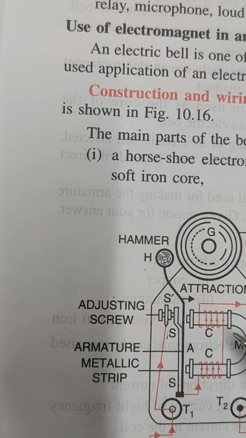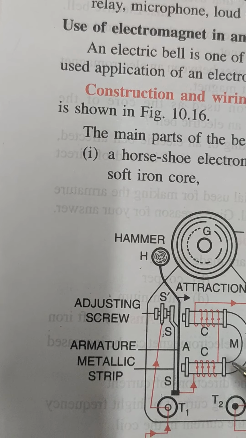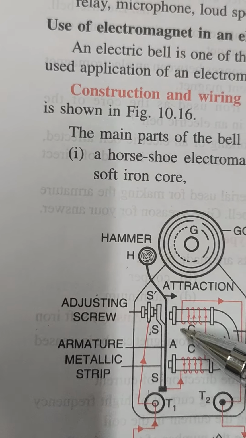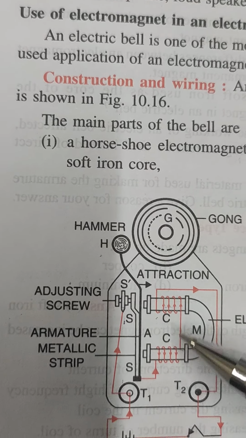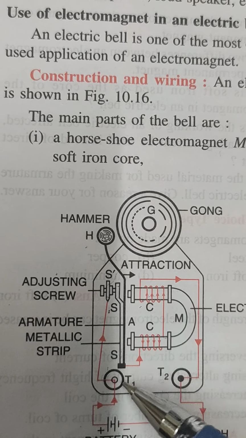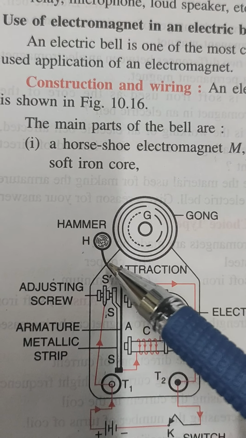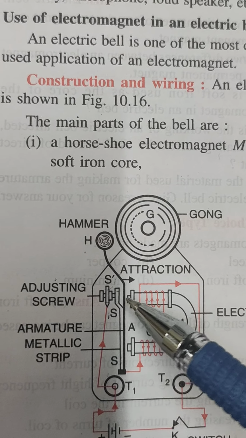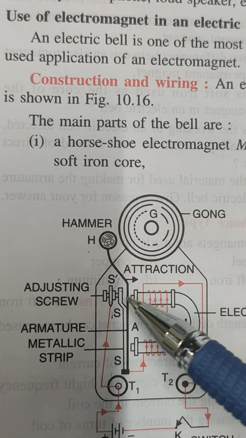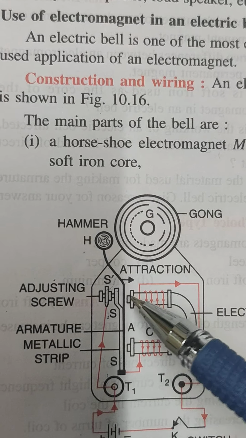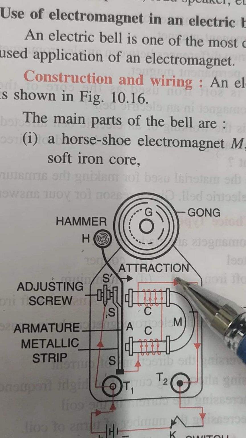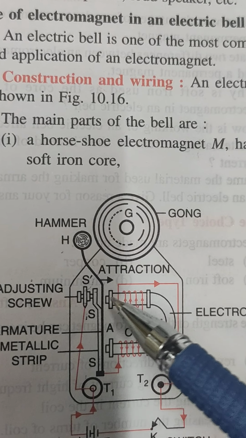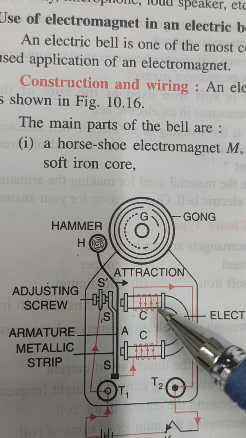Because of the current, this U-shaped magnet will start behaving as a magnet. The moment it behaves as a magnet, this iron armature, which is connected to H, will be attracted towards the magnet because it is made up of iron. So there will be attraction.